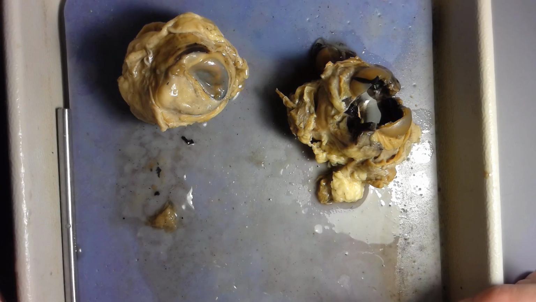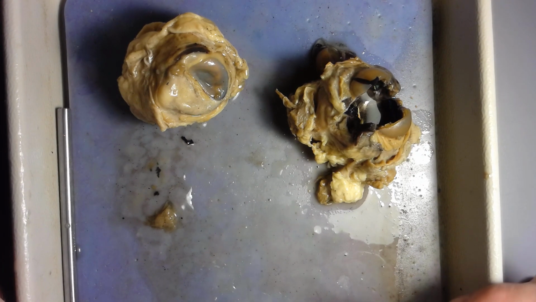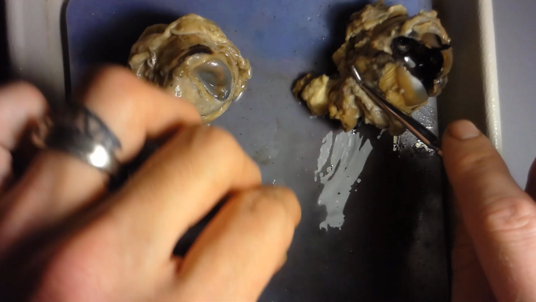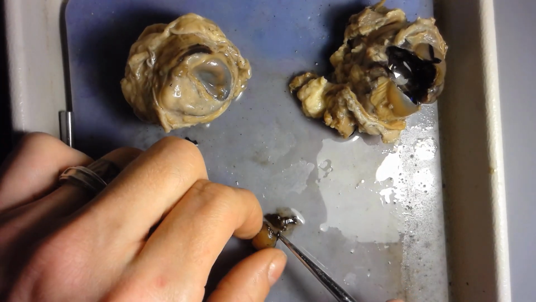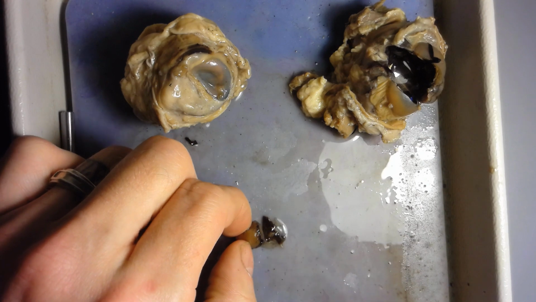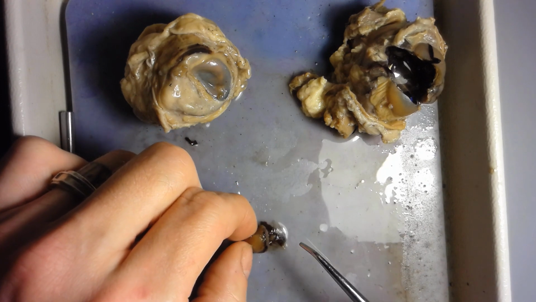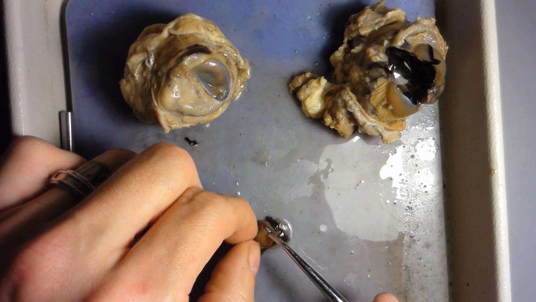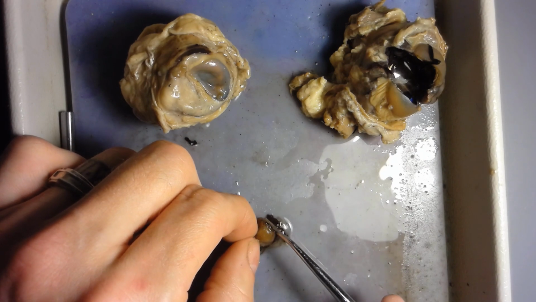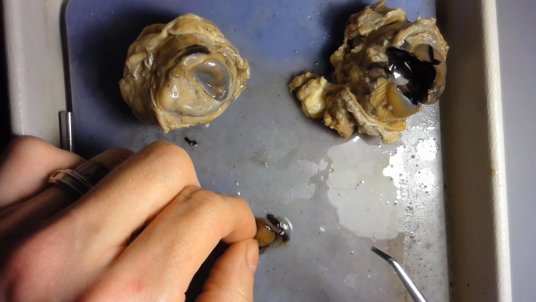All right, looking at the lens again. So you've got the lens right here. You notice that these black little stringy things are attached to the lens. Those are the suspensory ligaments, the same things I said were holding the lens in place in the eye model. So you can see them really well attached to the lens right here.